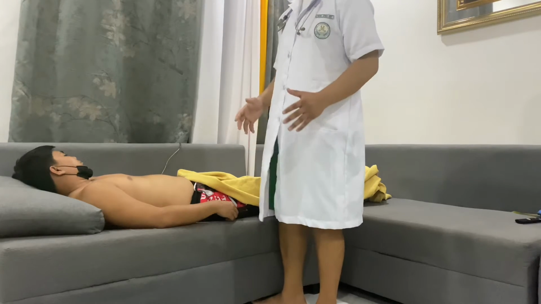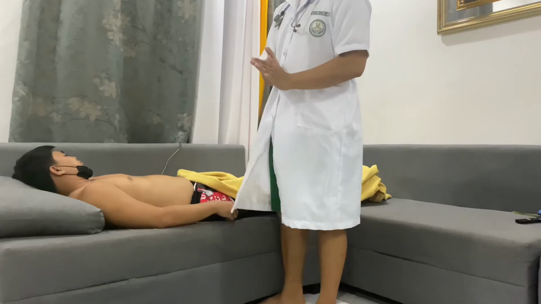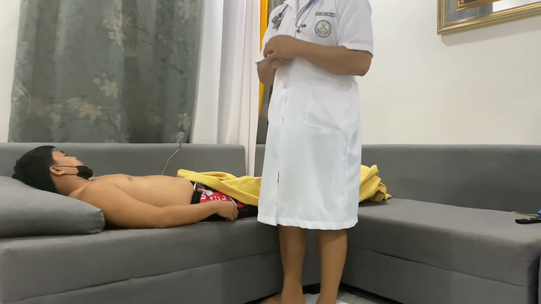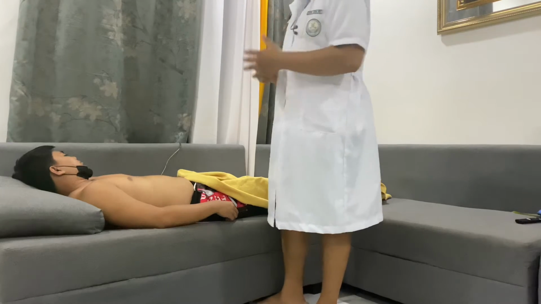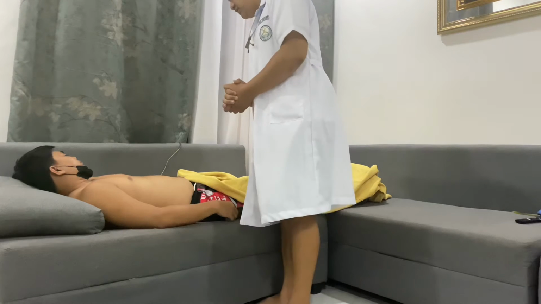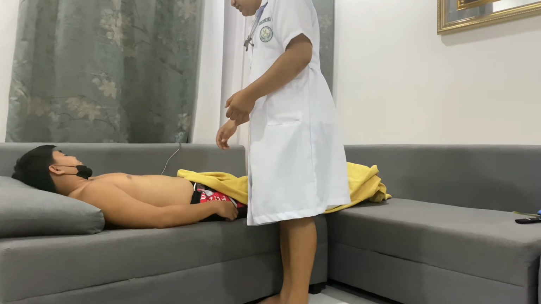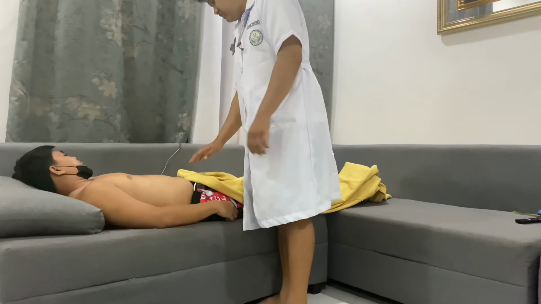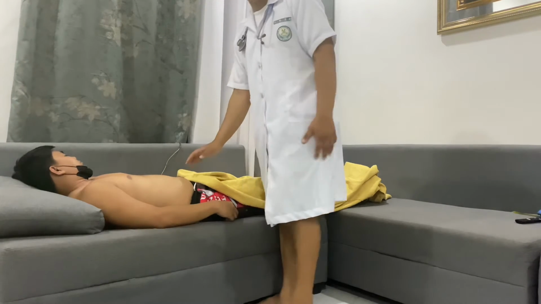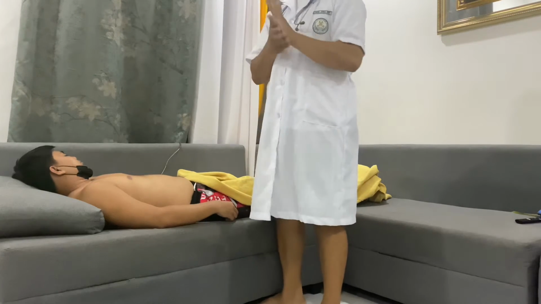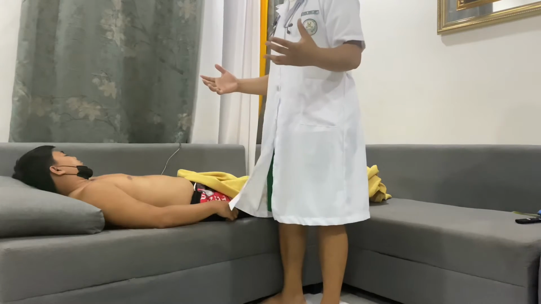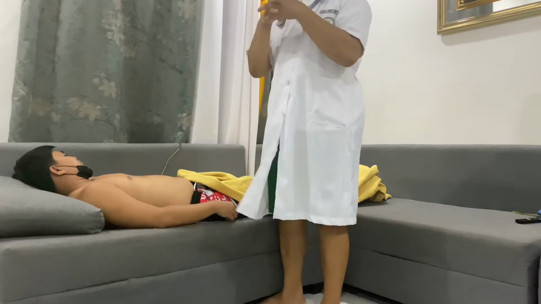So now we're going to ask the patient to breathe and to hold his breath for us to know if there's enlargement of the liver or spleen. Can you take a long breath, sir, and hold your breath? Okay, so there's no evidence of enlargement of the liver or spleen, and the patient has a symmetric contour.